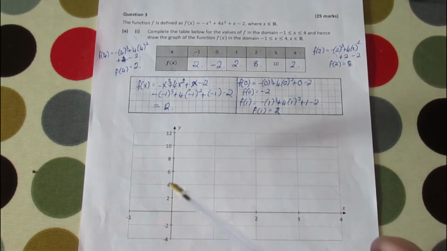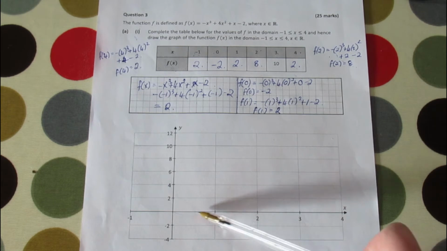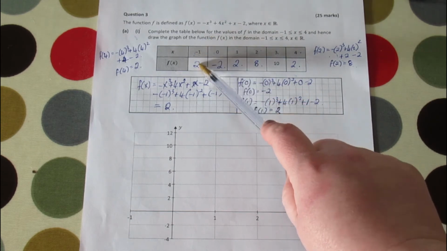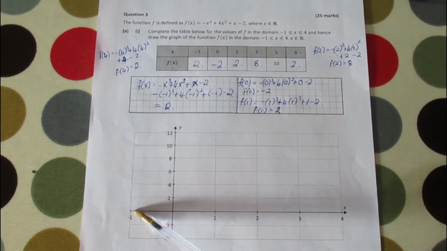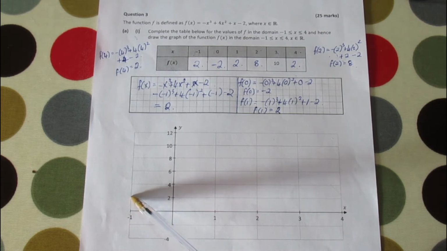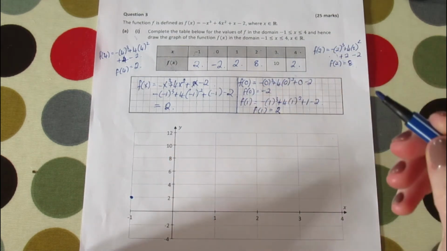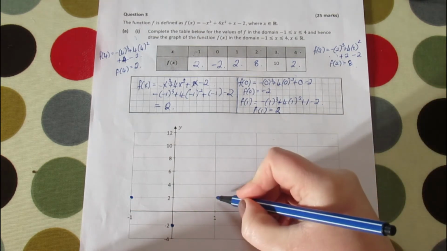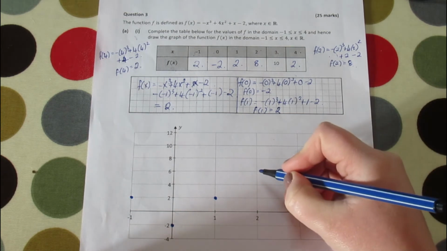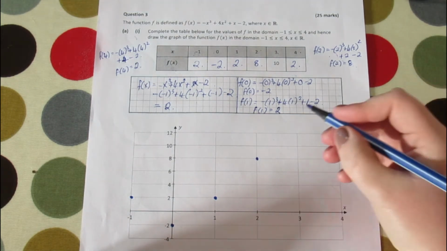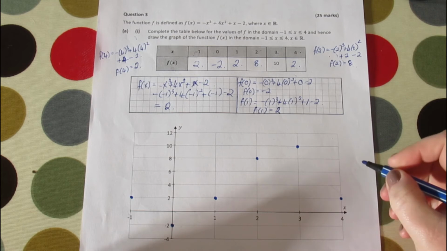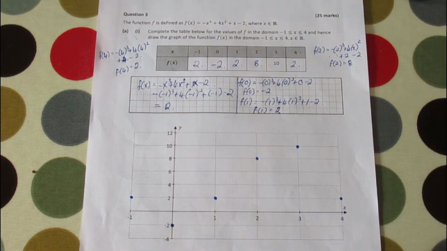Now we need to go and we need to plot our points here. So just a little reminder, you always go to the x before the y. So for example, to plot the first one here, -1, 2, I go to -1 on the x and then I go to 2 on the y. So my first point is here. I've plotted all the points there, and now we are going to join them up.